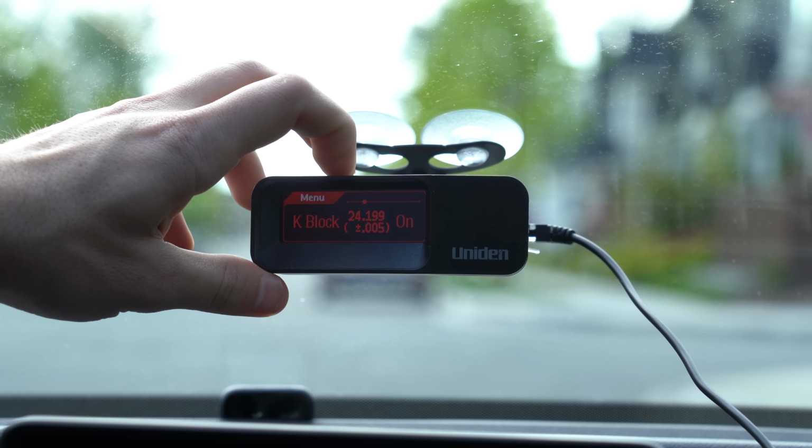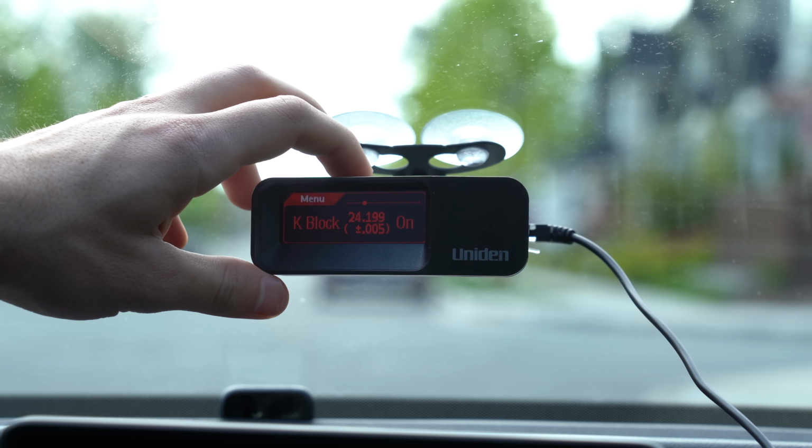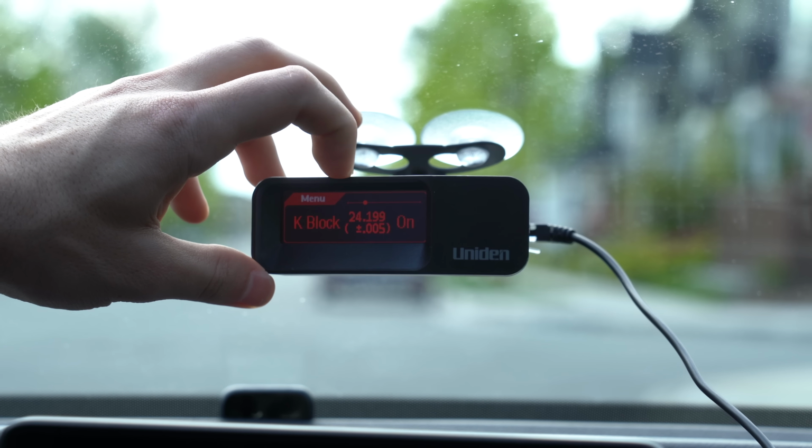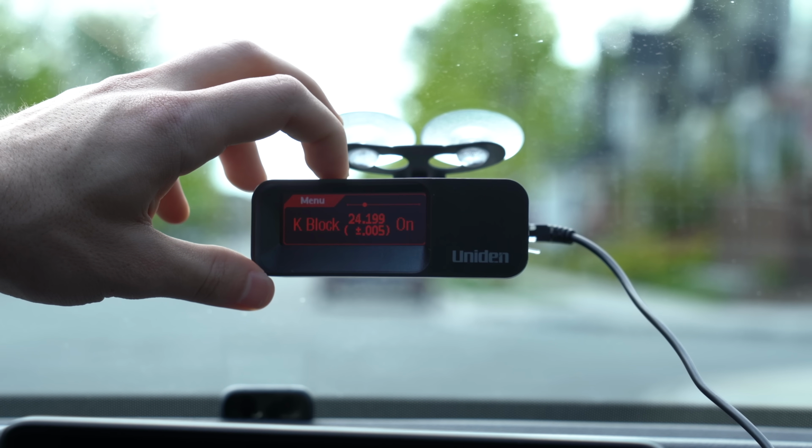Now, next up is the K-block feature. This is really nice. It's essentially your filter for Hondas and Acuras. You'll notice it's designed to filter out signals 24.199 plus or minus 5 megahertz. Now, this is the frequency range where you'll typically see blind spot falses from Hondas and Acuras, and there's a ton of them. Without this filter, you're going to get a ton of false alerts.